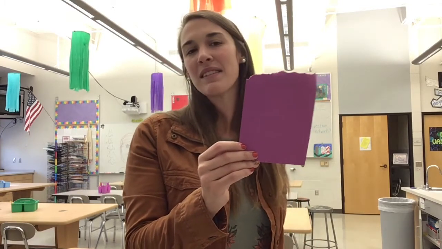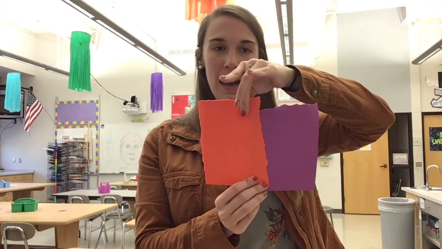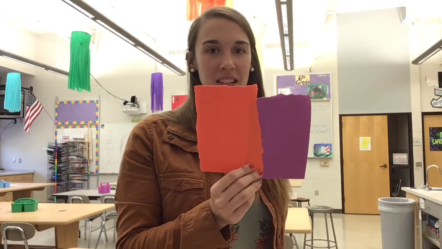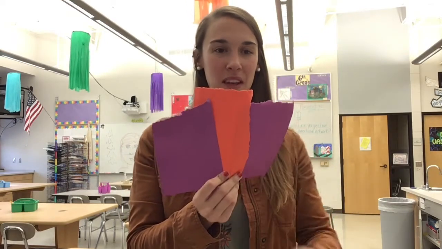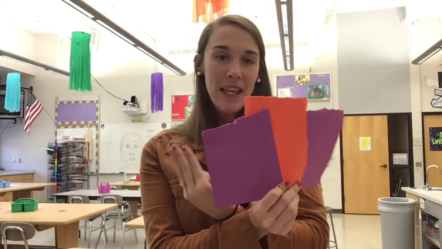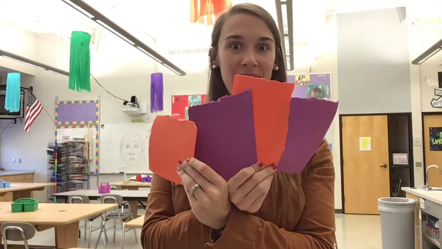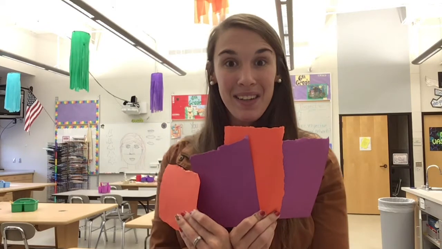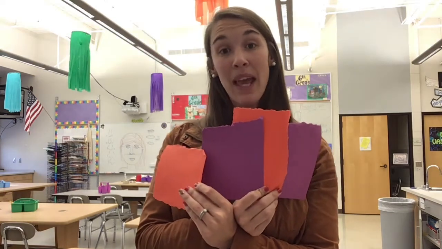So if I have purple, and then next comes orange, to repeat my pattern that I've started, my next color is going to be purple. So now it goes purple, orange, purple, and I want to repeat that same color again. So my next color is gonna be orange. Right here, I created a pattern. It goes purple, orange, purple, orange. That's the pattern that I made.